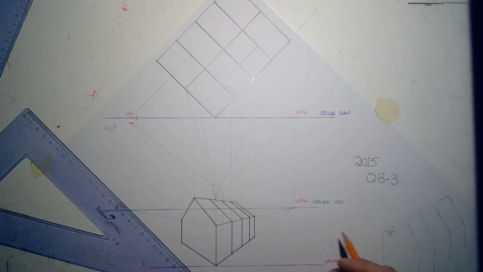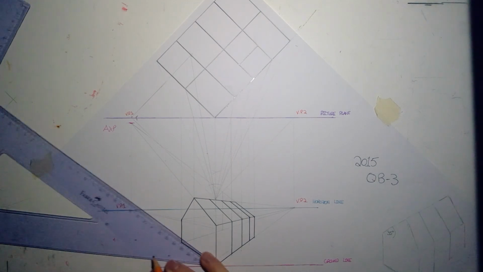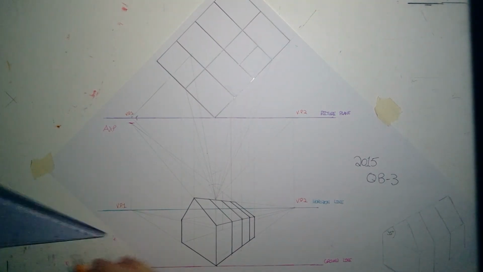So there it is. That's part A of the question answered. So that's a simple perspective view created of that glass house.